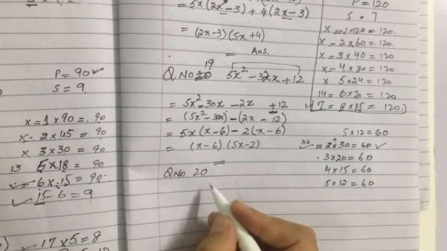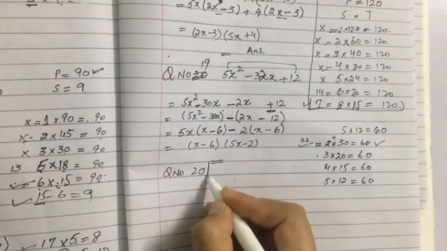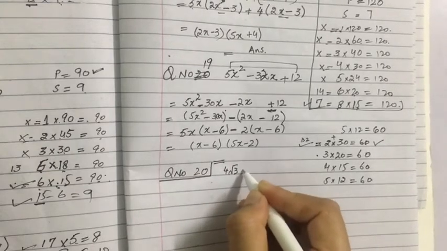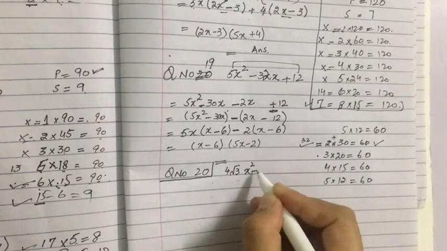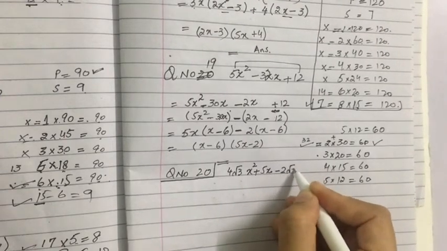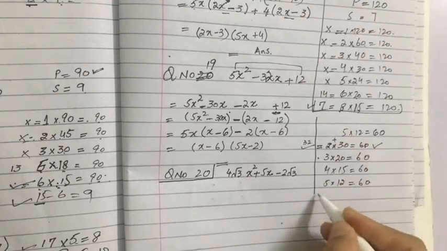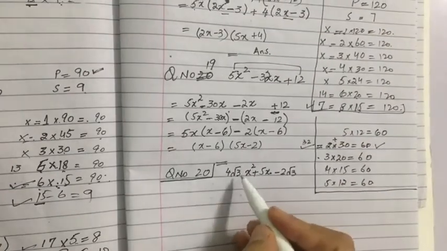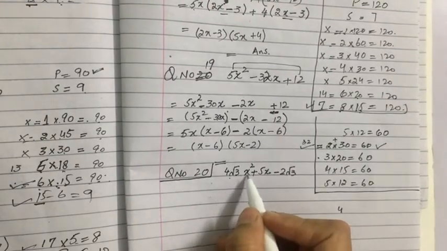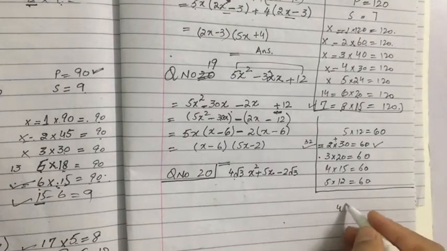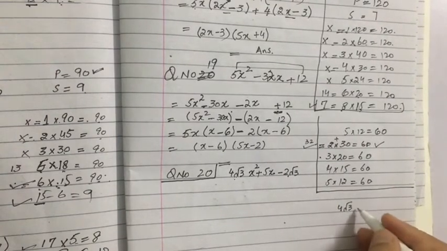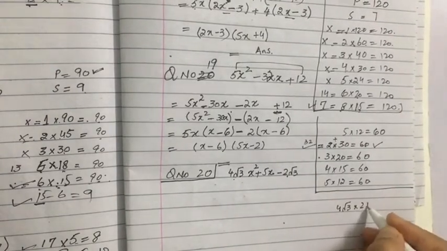Question 20 is 4√3 x² + 5x − 2√3. The coefficient of the first term is 4√3, and the last term without variable is 2√3.